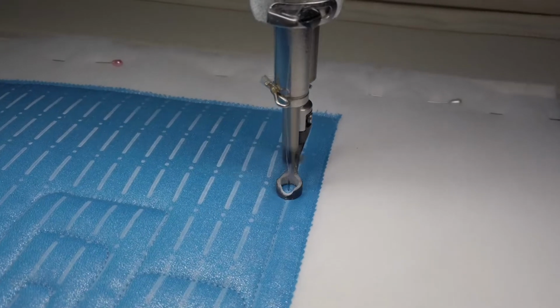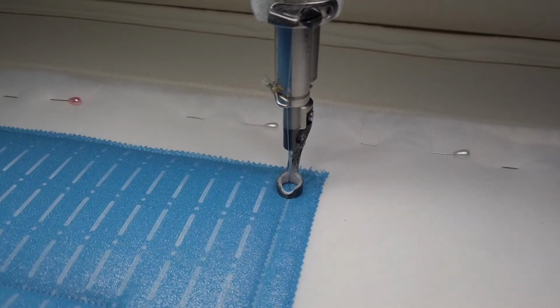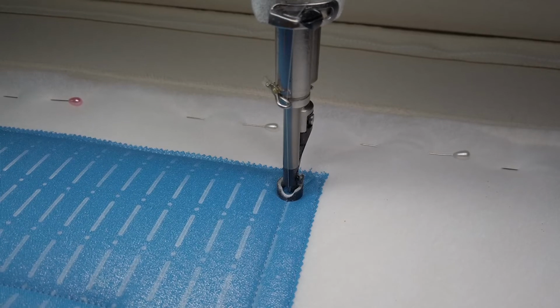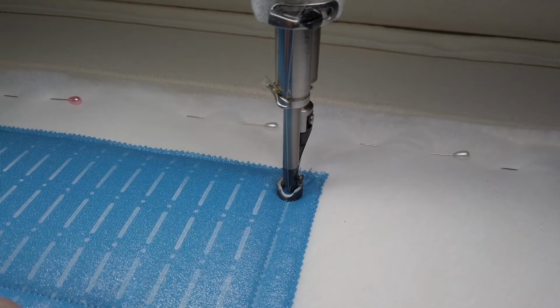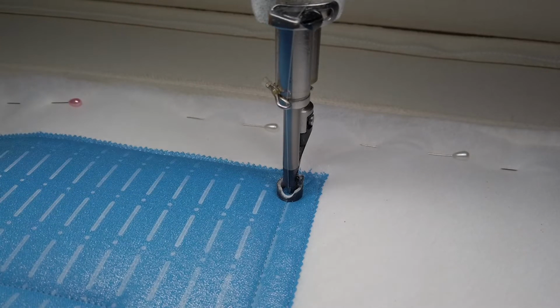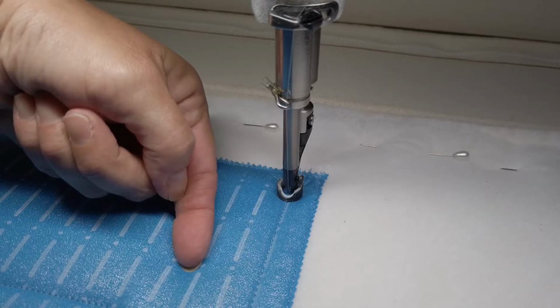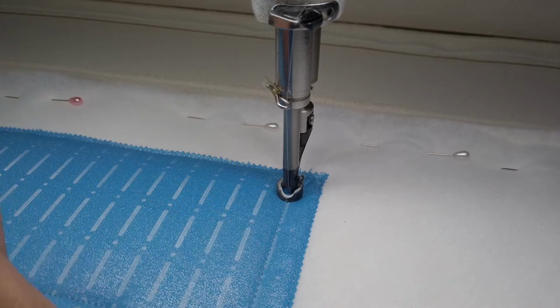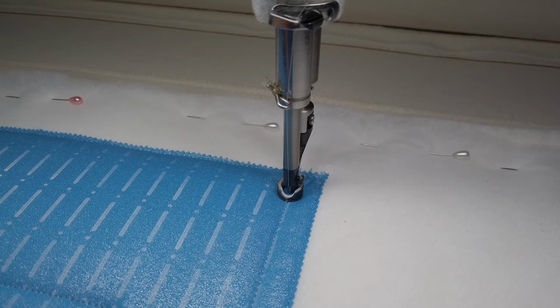One other tip on a design like this: you notice we stitched across the bottom first. I always like to start at the bottom first, because as we go back across the top and do the same thing in this direction, I can clearly see where I'm going to reach the ones that I previously stitched.